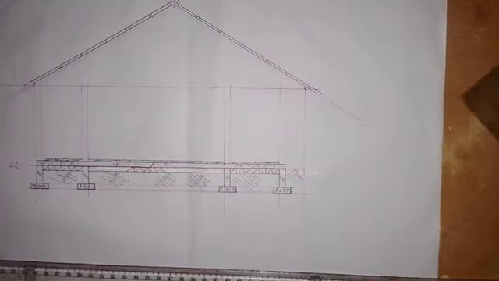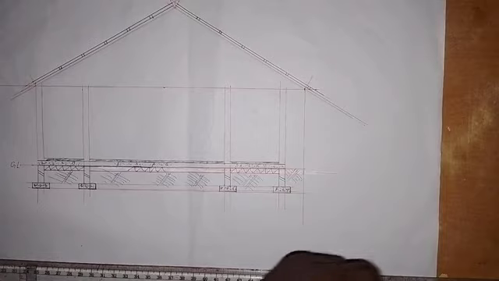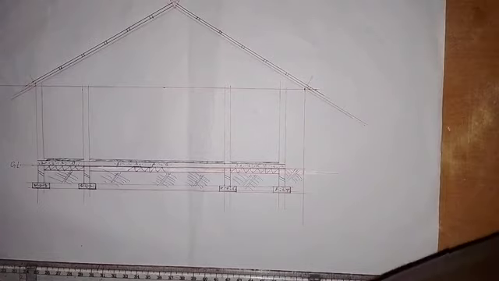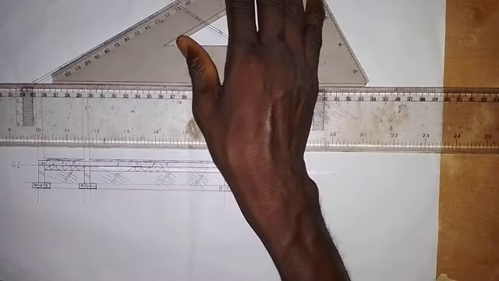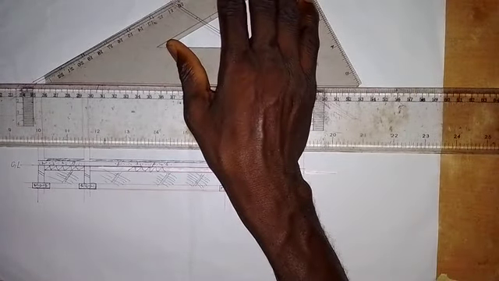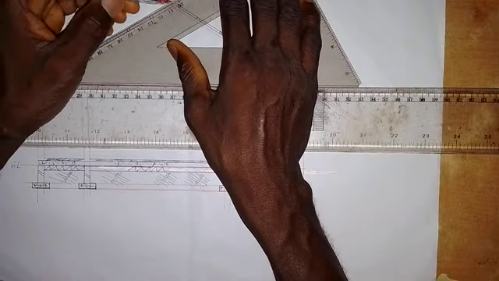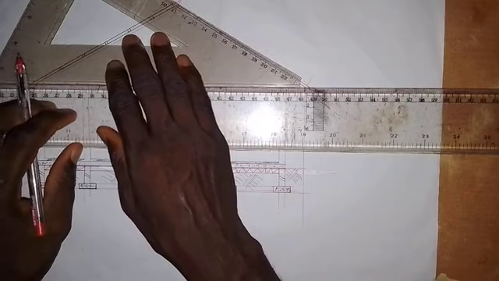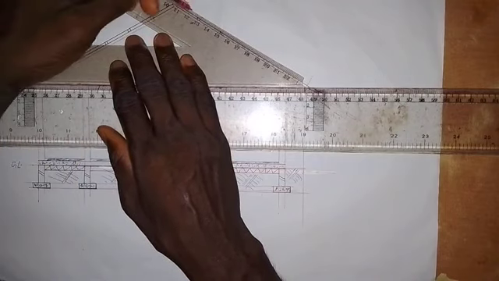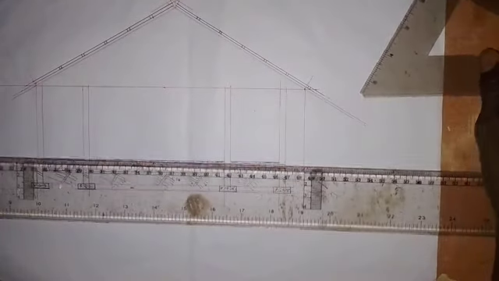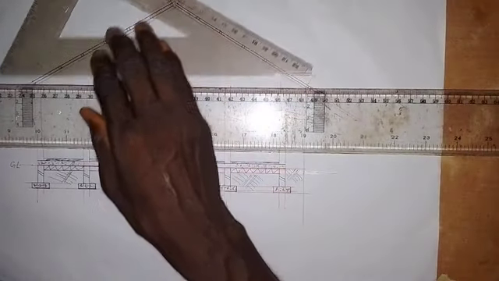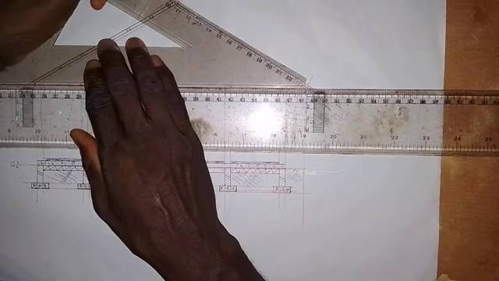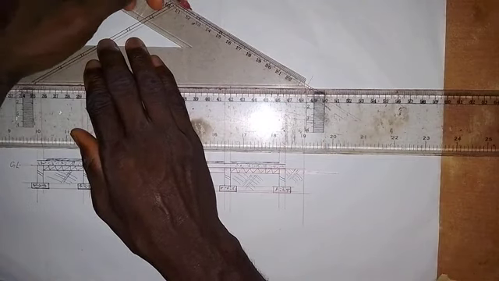So what I'm going to do now is to use my 30-degree set square. So I will just come up here. I will draw a line like this, and I'll also, with 30-degree, draw a line like this. But before I go on to do this, I think I should have done what I want to say now before I take the measurement for the ridge cap. Let's just manage this space.